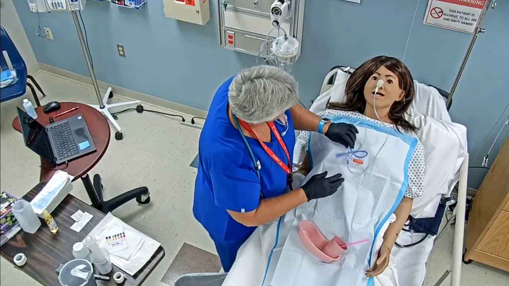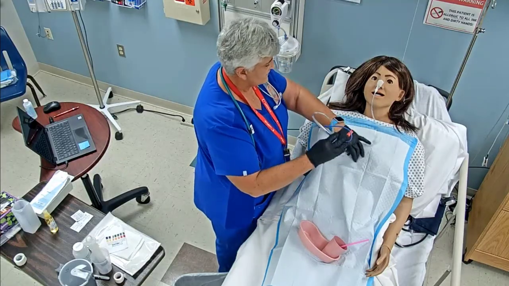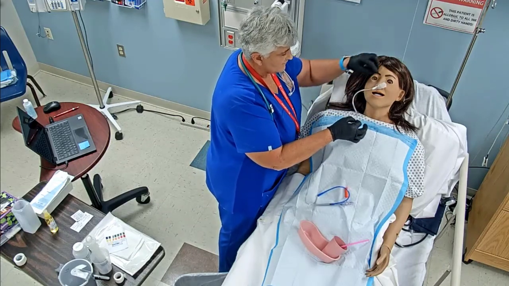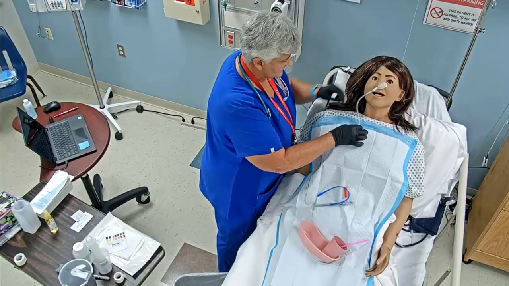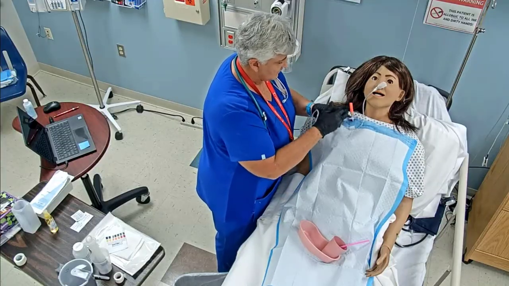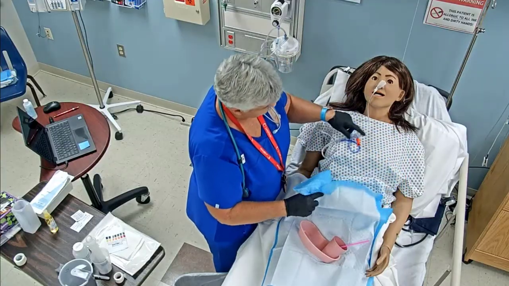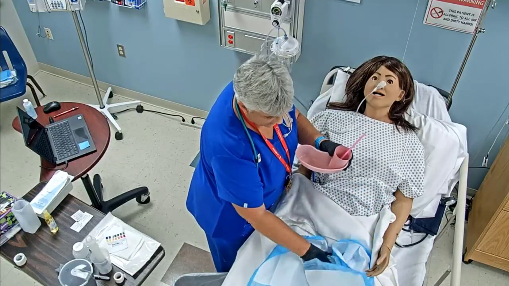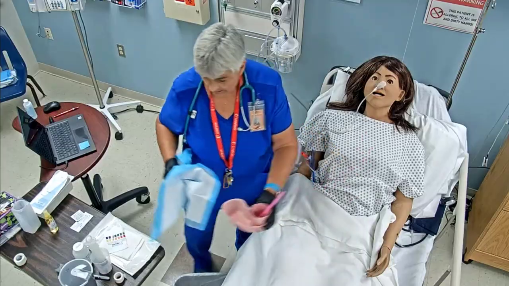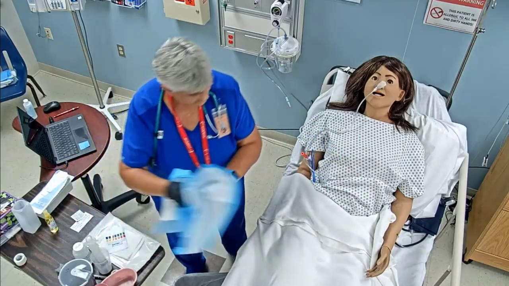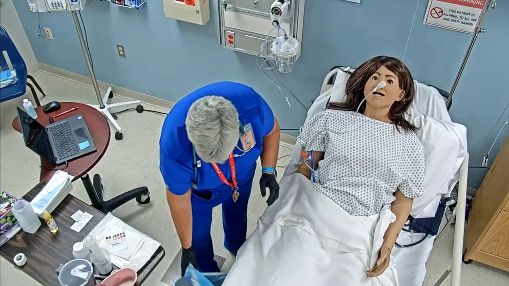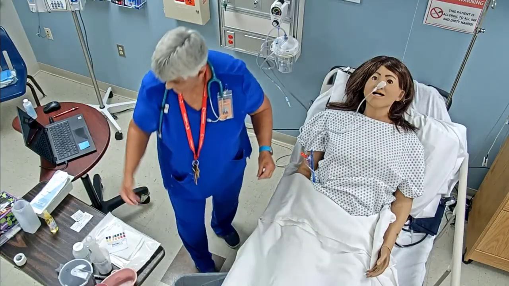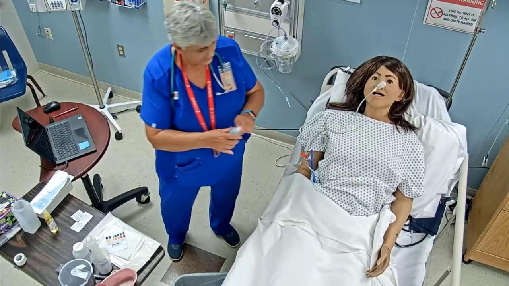Once we've got that in place, I just need to make sure that this isn't going to be tugging, because we inserted it to our mark, and we want to make sure that mark stays where it's at. Now I'm going to get rid of all of my stuff. We had them sip, swallow, and advance all at the same time. I'm going to take my gloves off, glove to glove, skin to skin, and do a medical hand wash.